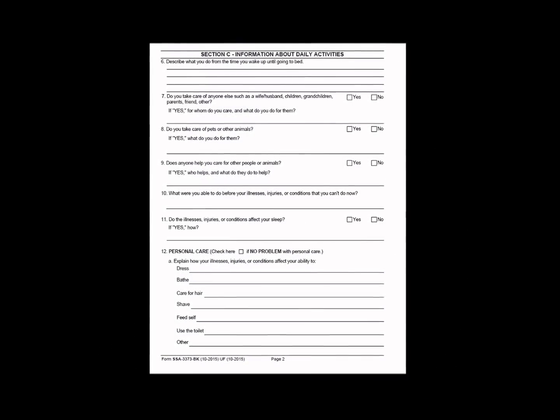Your daily activities really focuses on what you do on a day-to-day basis. And some of these questions I know sound really silly, but look at it from their standpoint. They're using this form as an opportunity for them to walk through your normal day. So when they're asking you what's going on from the time you wake up until you go to bed, that's your opportunity to walk them through what goes on in your day-to-day life.